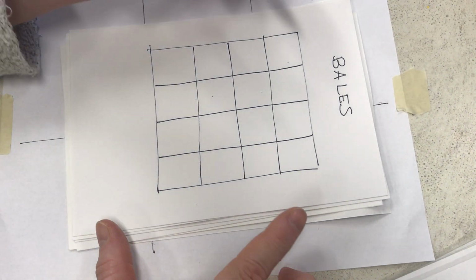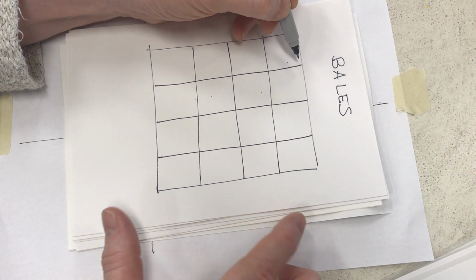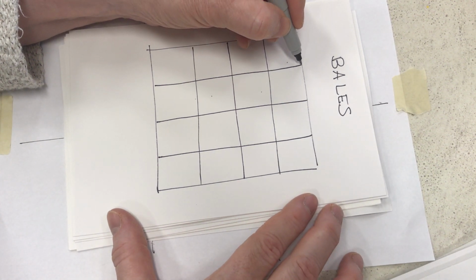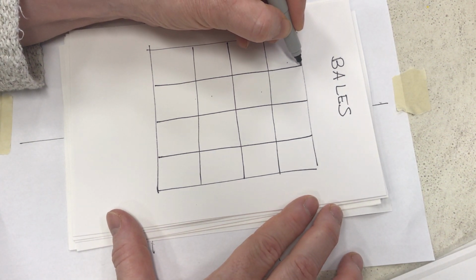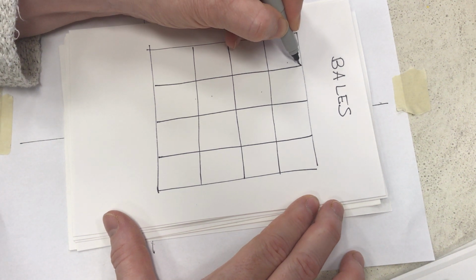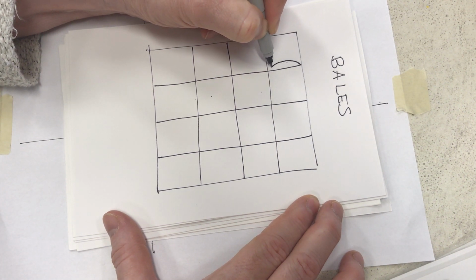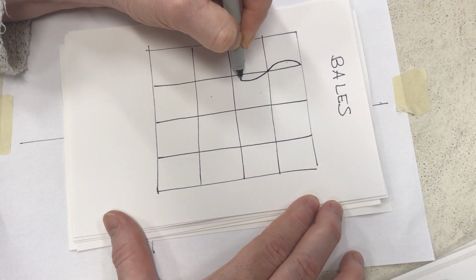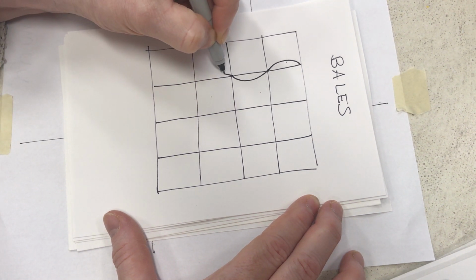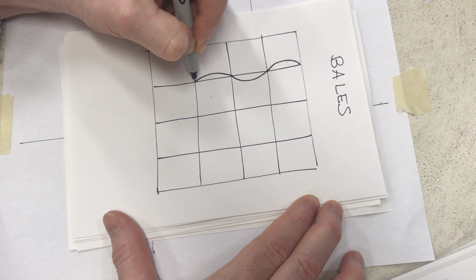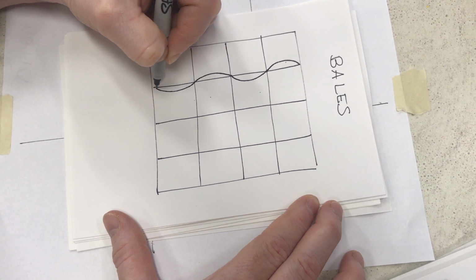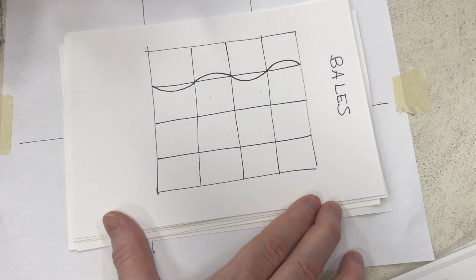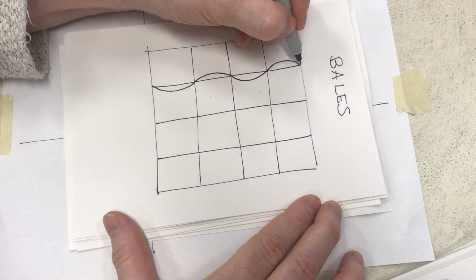So then you're going to start, and we did curves yesterday, but this time we're going to do curves with a starting and ending point. We're going to start at the top of this square and curve out and meet at that intersection. Then we're going to curve out on this side and meet at that intersection, and do this all the way down like this. It's similar to our twisted ribbons we did yesterday.